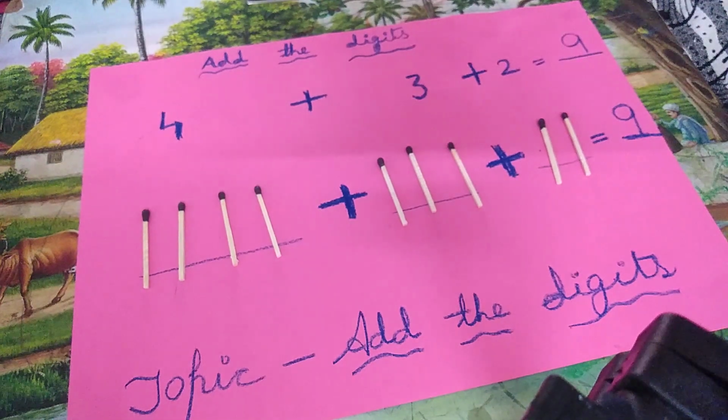Children, you always practice the addition of digits like this way also, or like another way also.